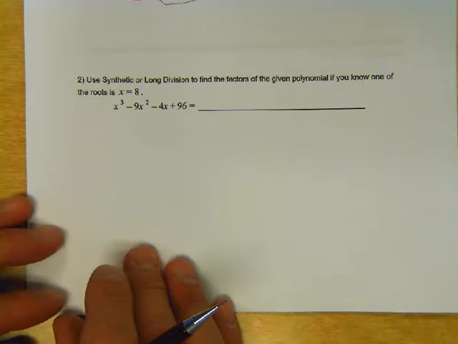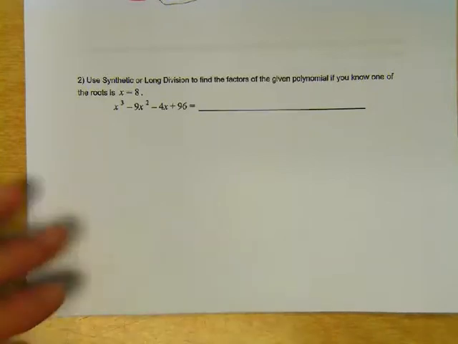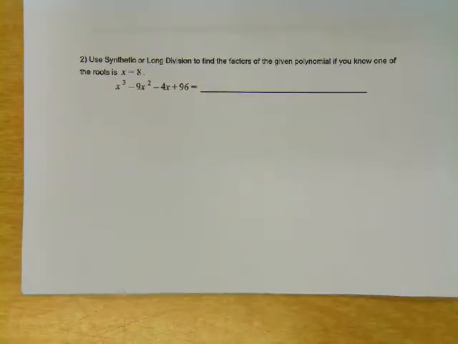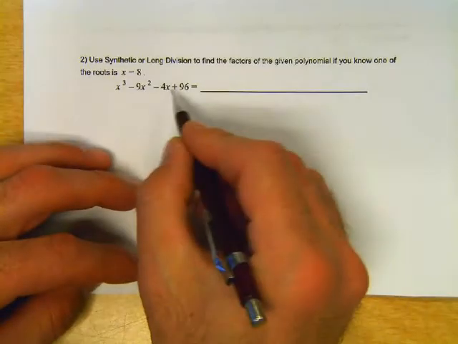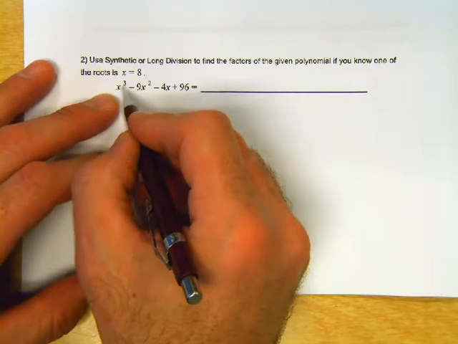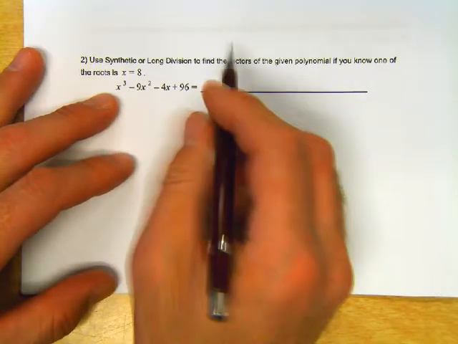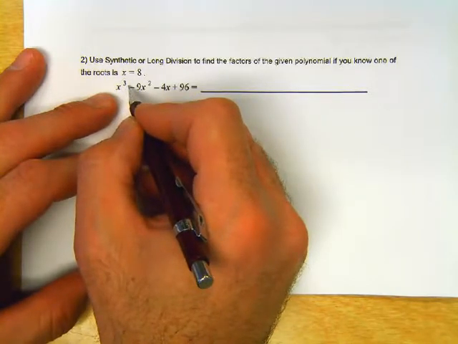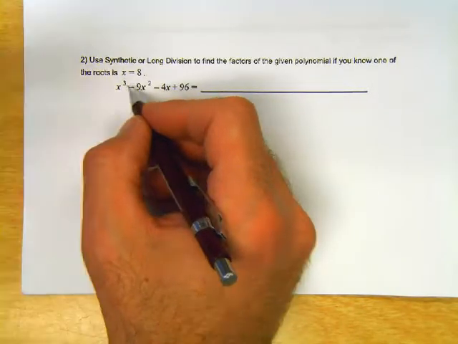All right, let's go back to number 2. This problem says use synthetic or long division to find the factors of the given polynomial if you know one of the roots is x equals 8. If you'll notice, we have a cubic polynomial with 4 terms. If we have a cubic, what's the most number of x-intercepts we could have? 3.